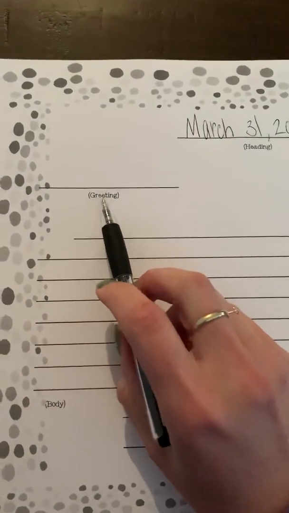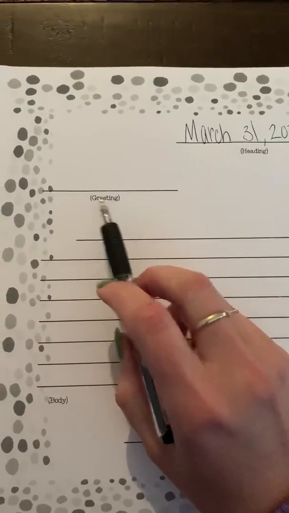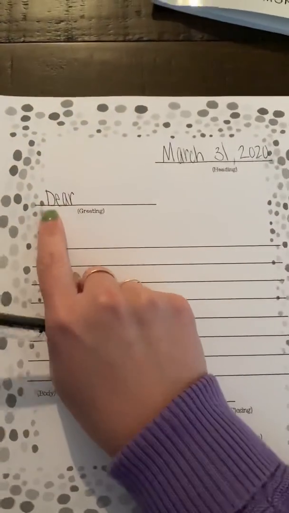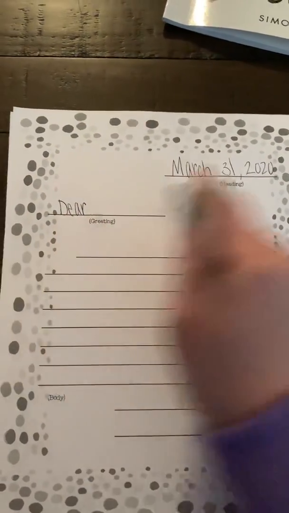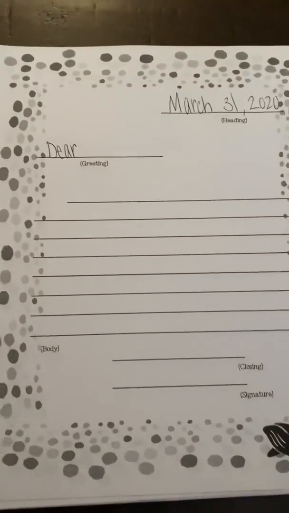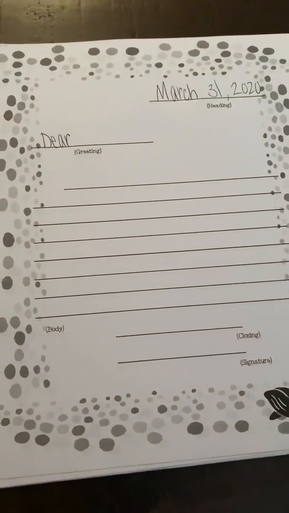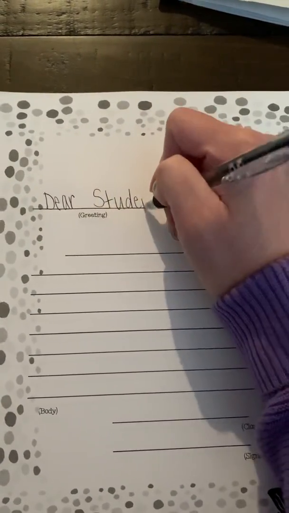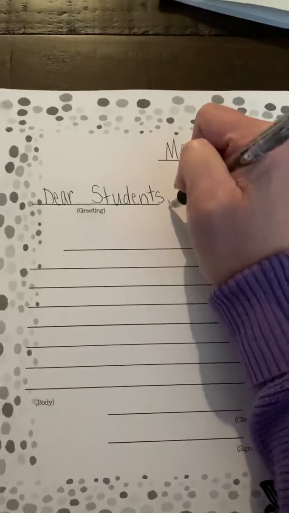The next line says greeting. The greeting usually starts with the word dear, just like Dear Mr. Blueberry. So we're going to write dear, capital D, space, and then you write who you are writing the letter to. I'm going to write my letter to you, so I'm going to say, dear students, comma.